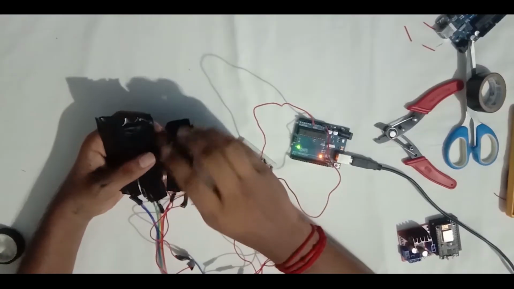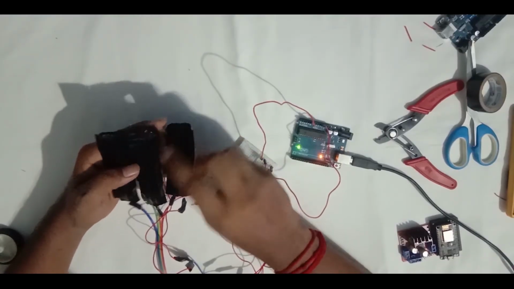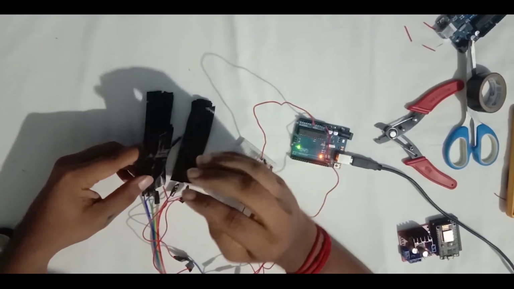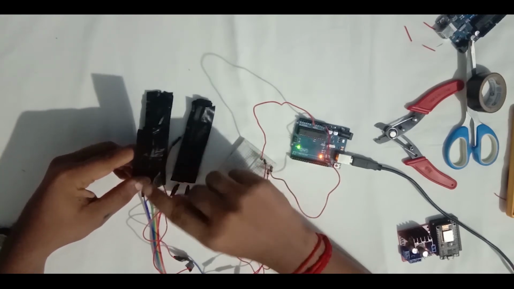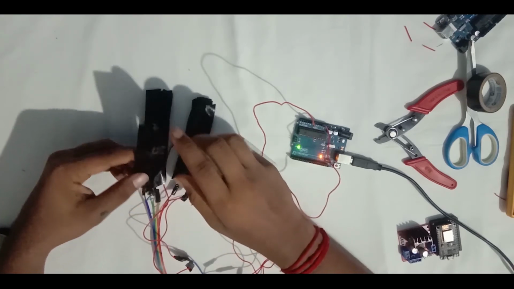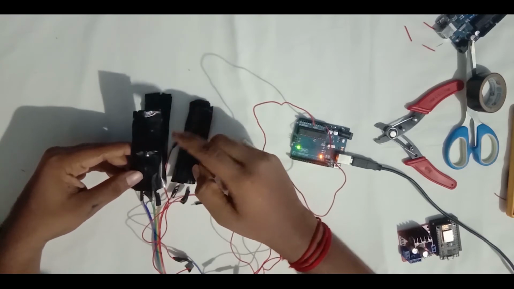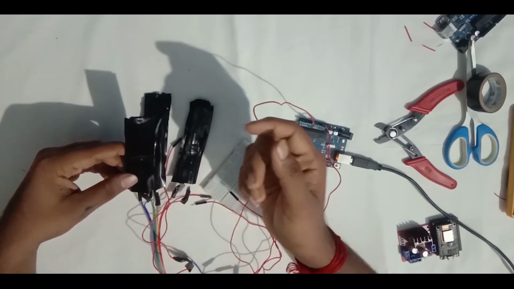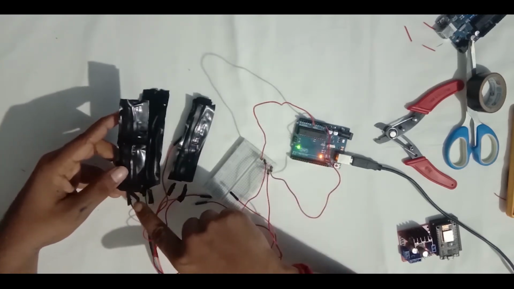Just check whether the other two flex sensors are working or not. Now I check the flex sensor. This flex sensor is not working at all. When I bend it, its value is not decreasing from 1000. So we should make another flex sensor and replace that flex sensor in the same place.